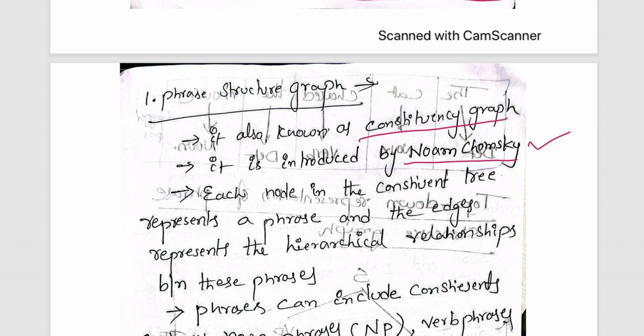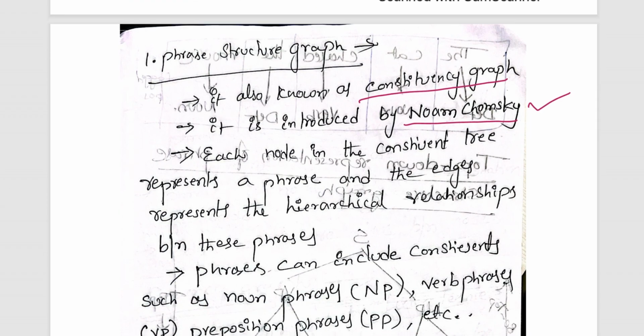So in this phrase structure graph, suppose consider this is the tree. In the tree, these are the nodes, right? Each node in the constituent tree represents a phrase.